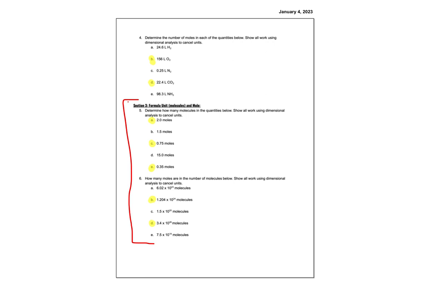All right, we are almost done. You can pause the video here and do section 3, which is 5A, C, and E, and then 6, B, and D, or you can power through and do the problems at the end.